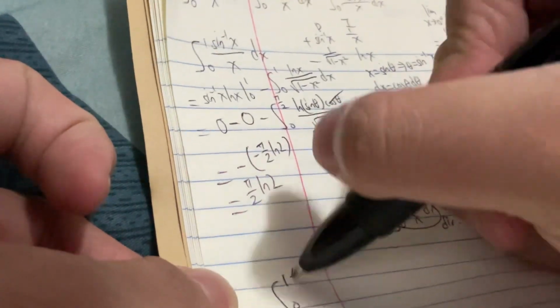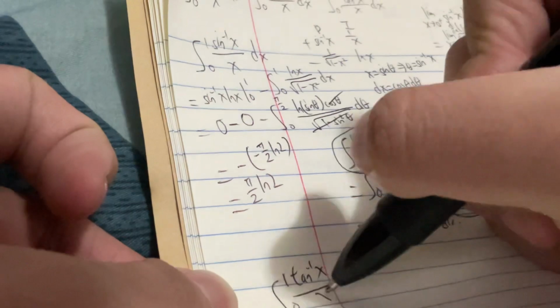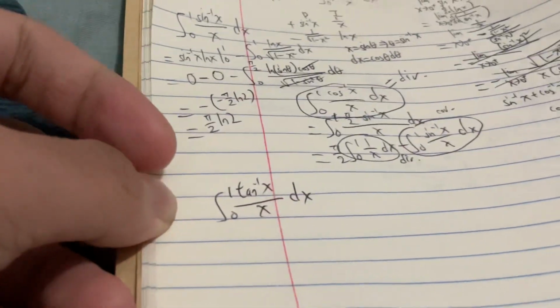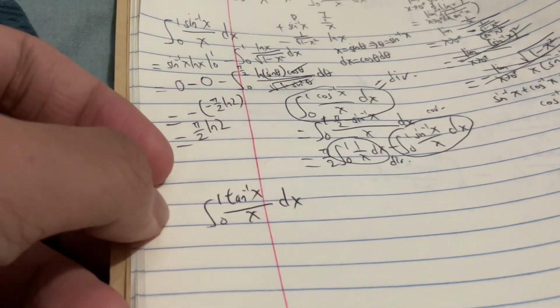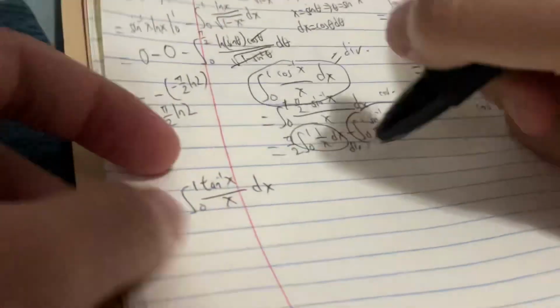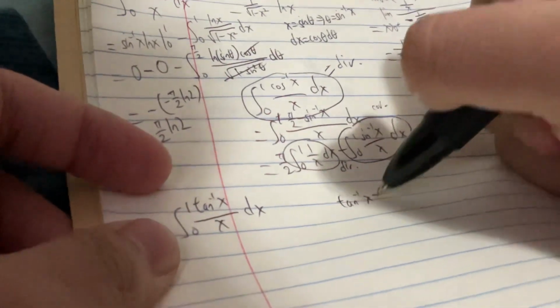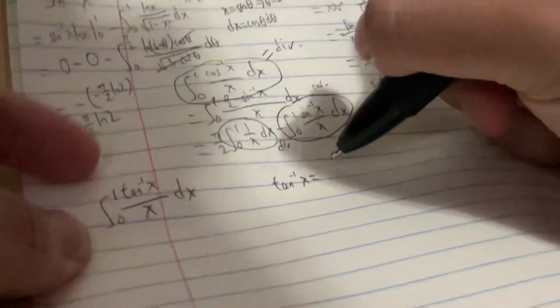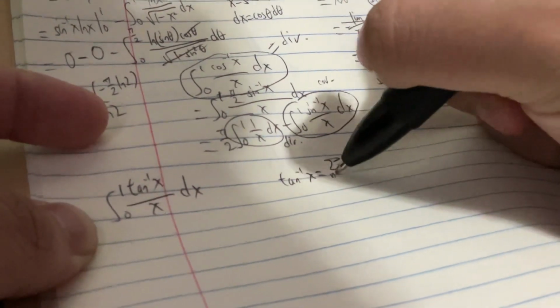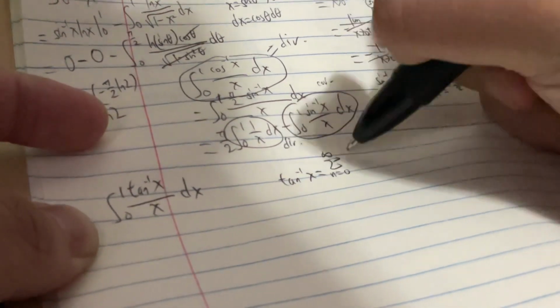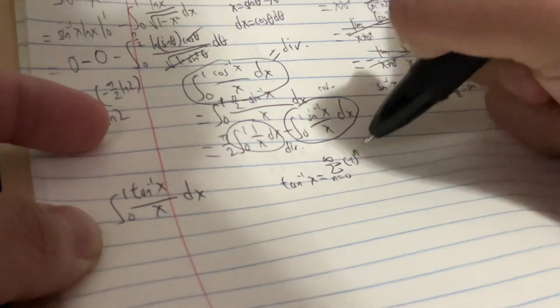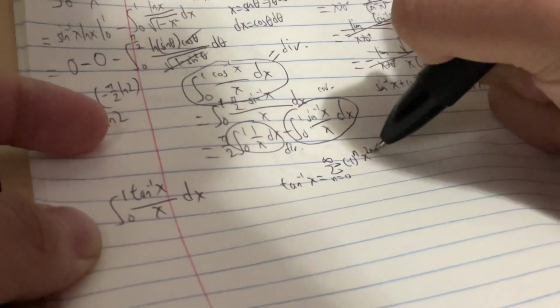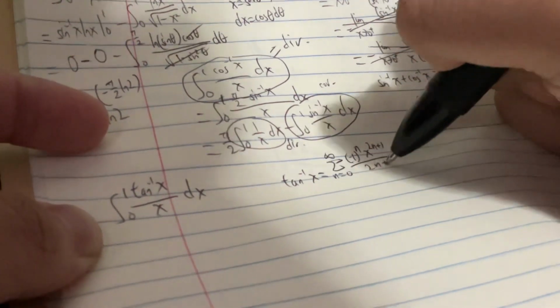So number 3, we are going to get our final integral, inverse tangent x over x. So here's the deal, we are going to use our summation here. Inverse tangent x is the summation for n equal to 0 to infinity of negative 1 to the power n, x to the power 2n plus 1 over 2n plus 1.